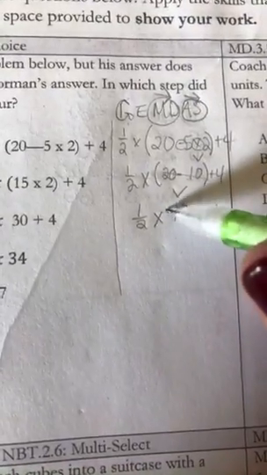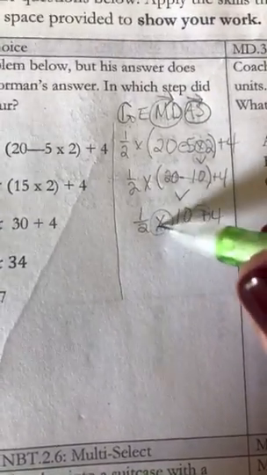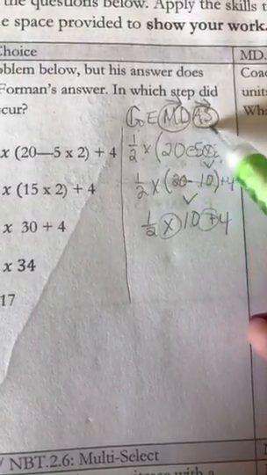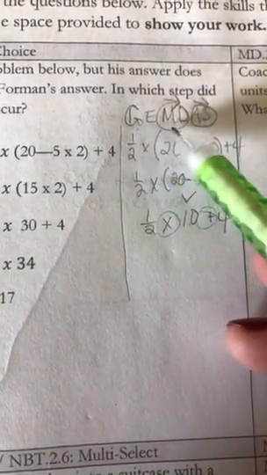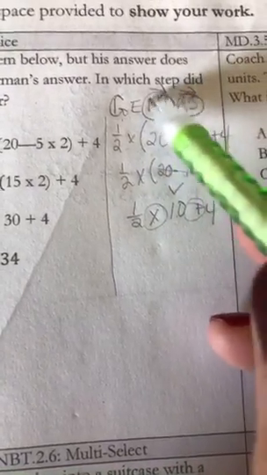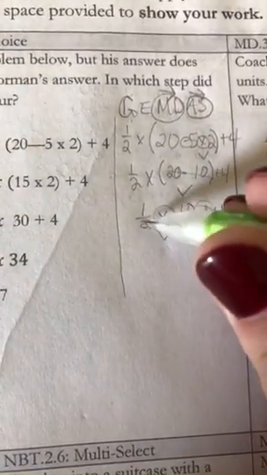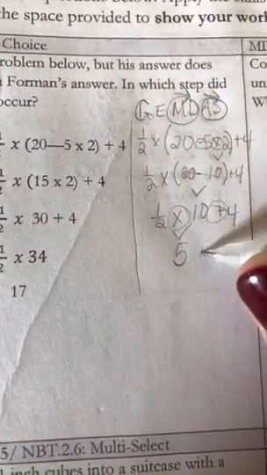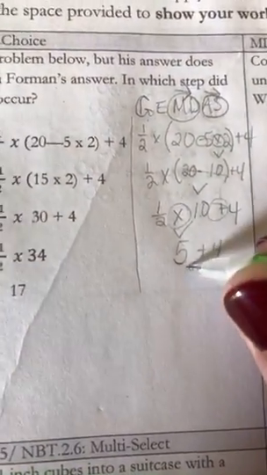So when I look at this, I have two operations left. I have multiplication and addition. And I need to decide, am I going to multiply first or add first? I'm going to multiply first because I multiply or divide before I add or subtract. So 1/2 times 10, or half of 10, is 5, plus 4 would give us a value of 9.